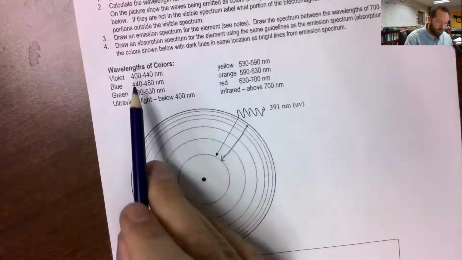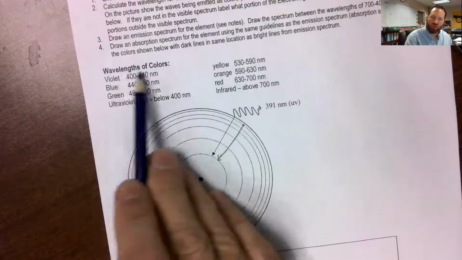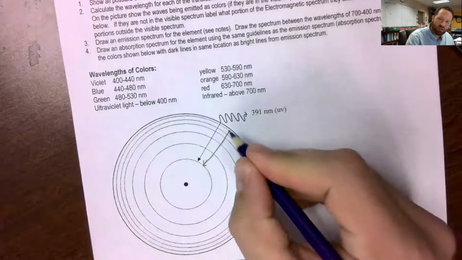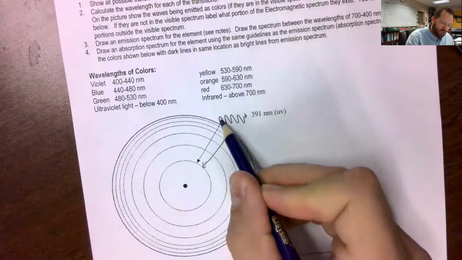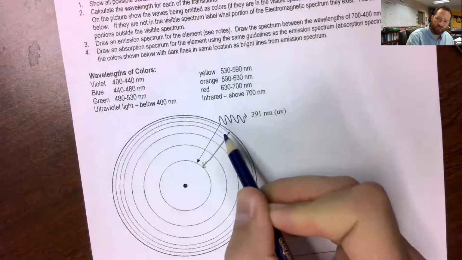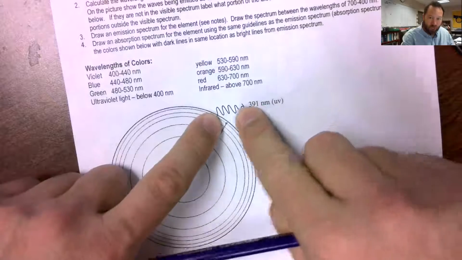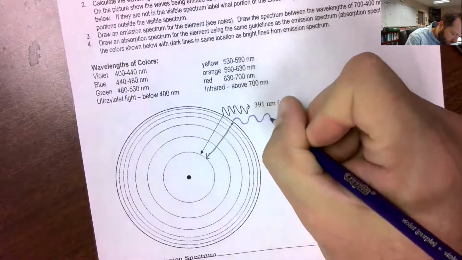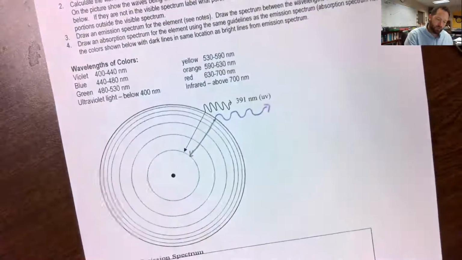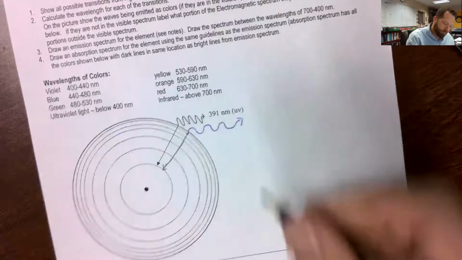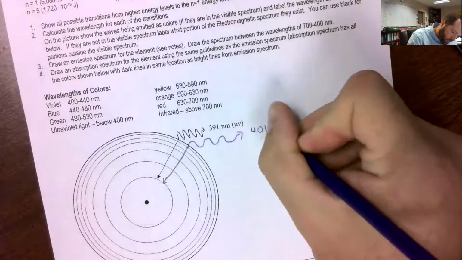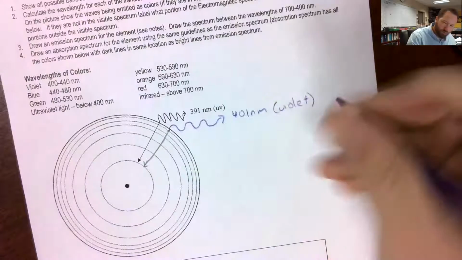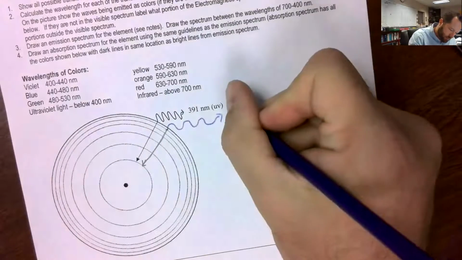What color is that? Well, we take a look at our range of colors over here. 401 fits nicely into violet. So I'm going to use violet to draw this wave. And I want this wave to be just a little bit longer than the wave that's on the page. Now, when I say longer, I don't mean from start to finish. I mean from wavelength to wavelength. So there's my violet light. The wavelength here was 401 nanometers, and that's the calculation that we made, and that's violet, which we can see because we used the appropriate color, violet light.